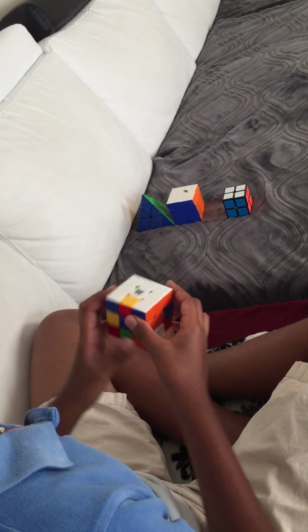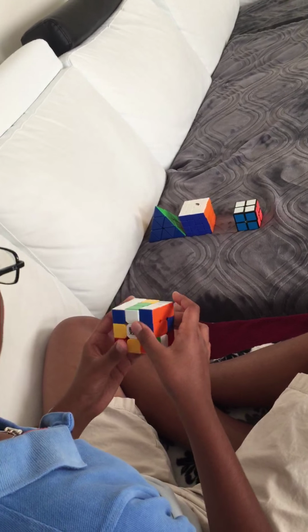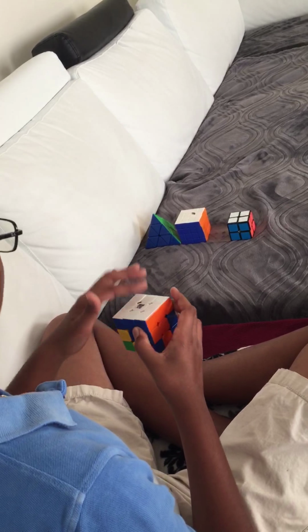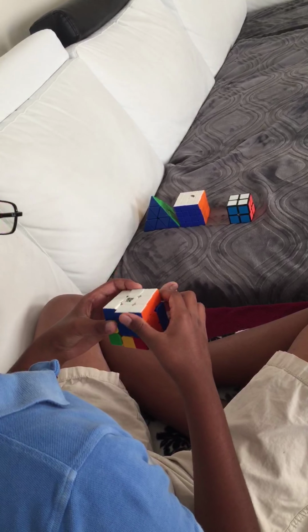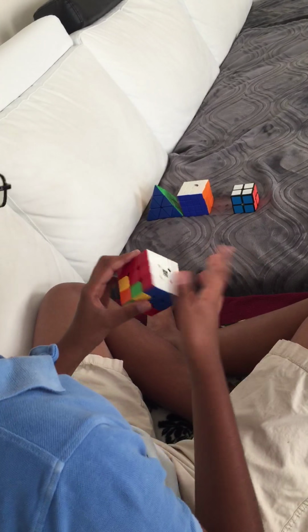So I want to put the 3 up. Move it away and bring it back, then put it up to solve the white. It was like this. I'll show you again. It'll end up like that again.